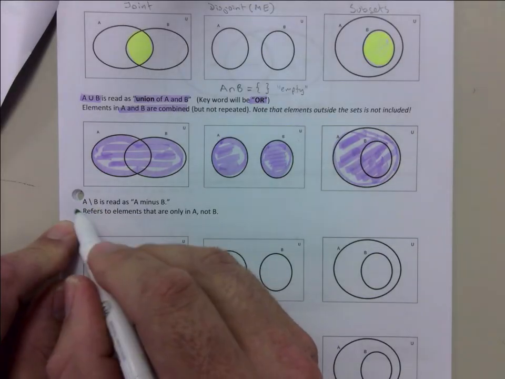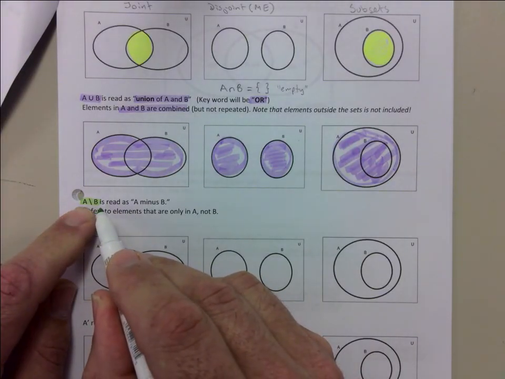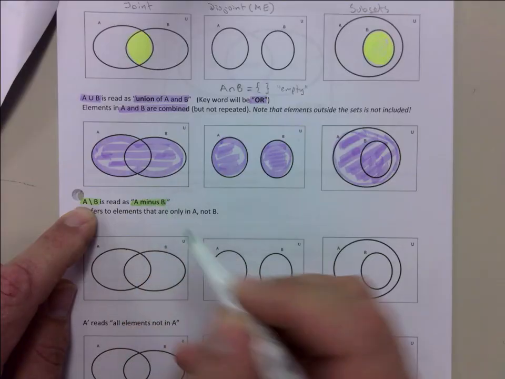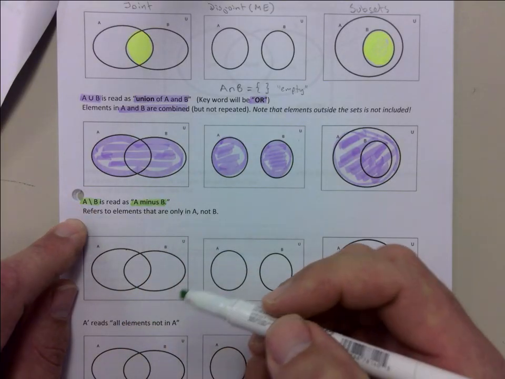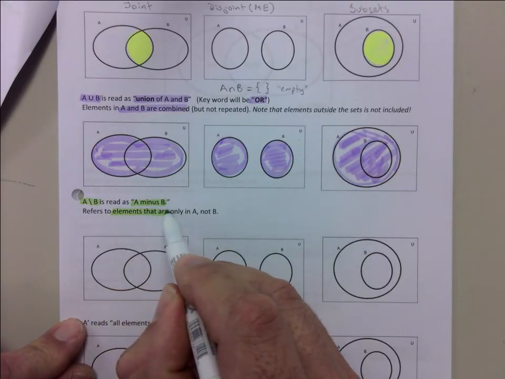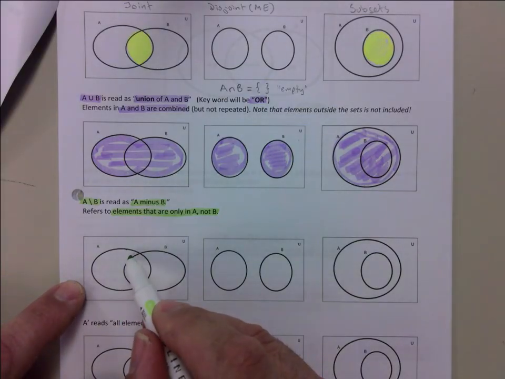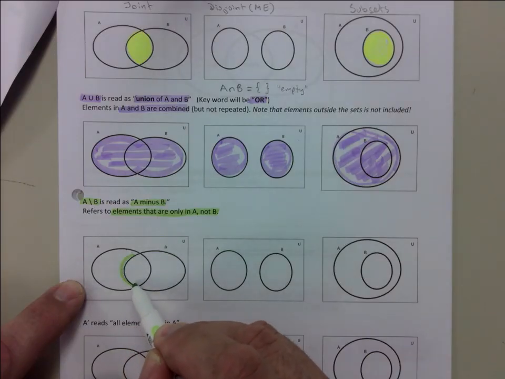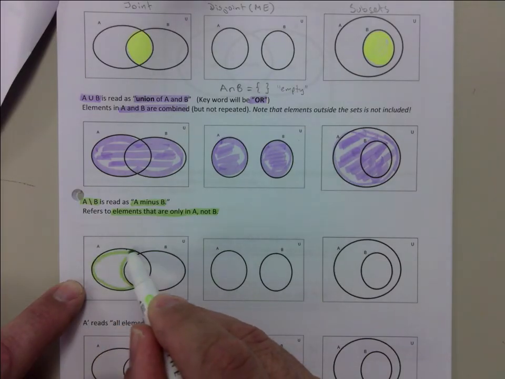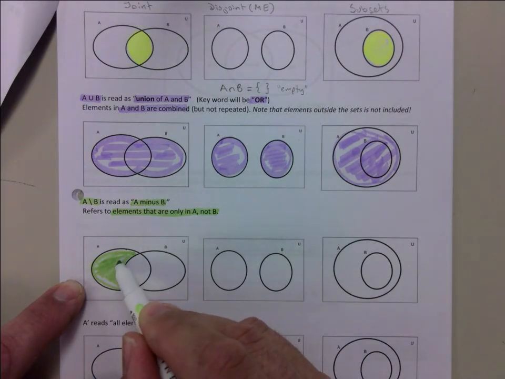A slash B. And what that means, in a sense, is A minus B, but more specifically, elements that are only in A, not in B. So in this particular case, you only care about all the elements that are in A, like just the applied students.